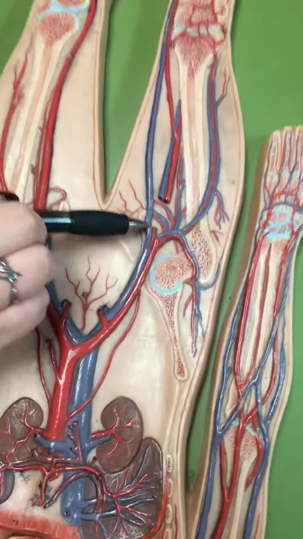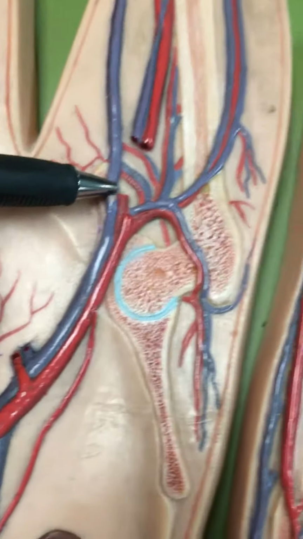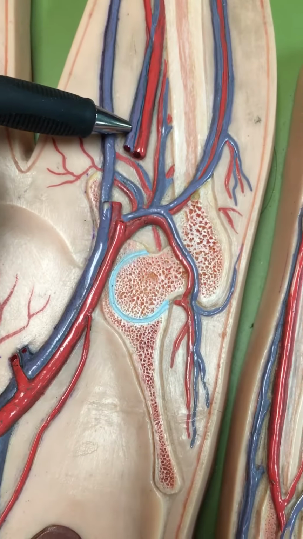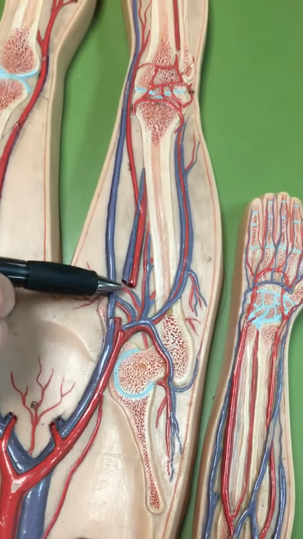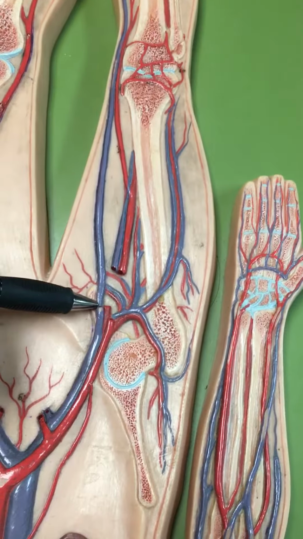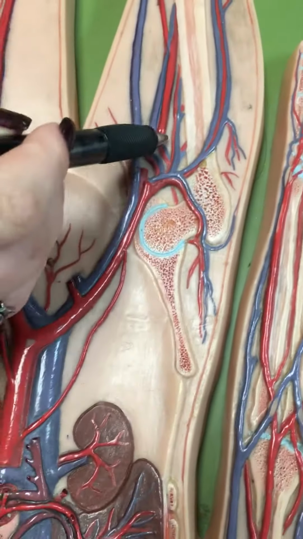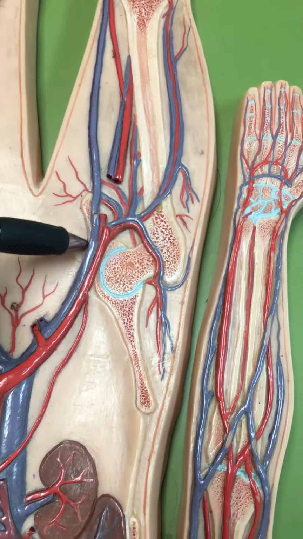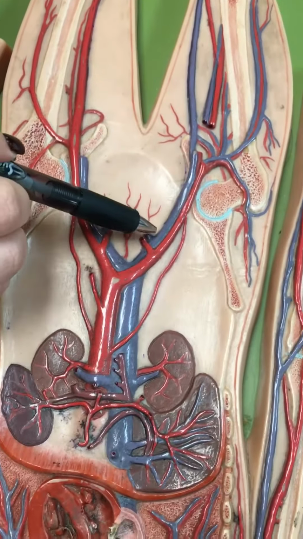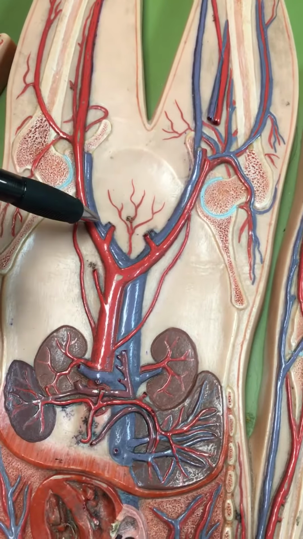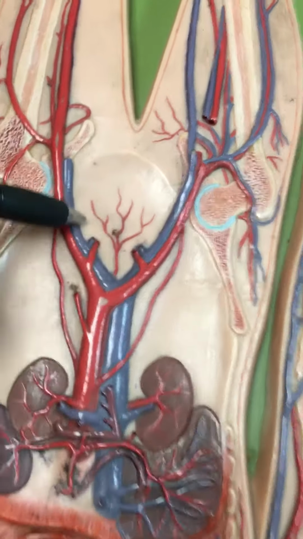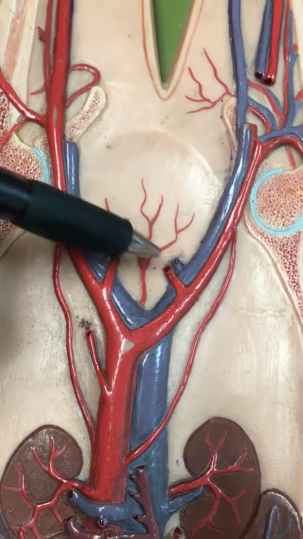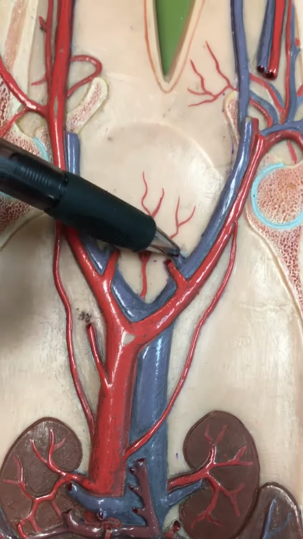This cut portion, so it'll go from here to here, is the femoral vein. So like we had the femoral artery, we have the femoral vein. Then we go up, and we have the right and left external iliac veins, which are these two again, and we have our internal iliac veins.